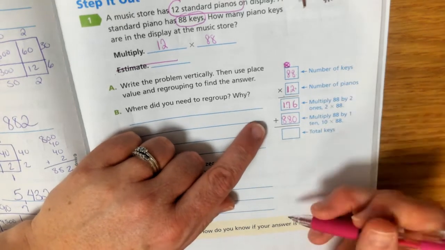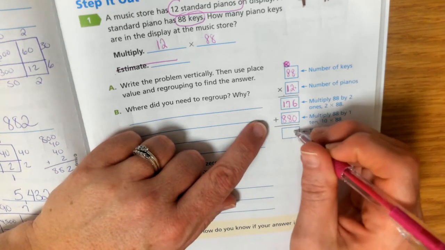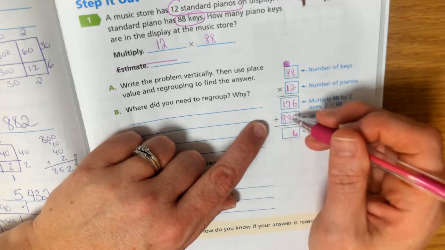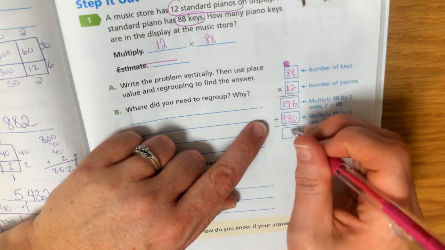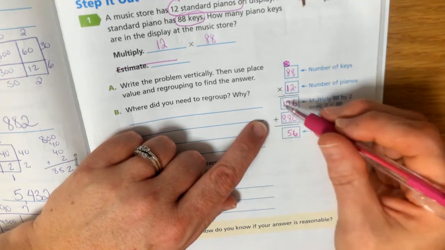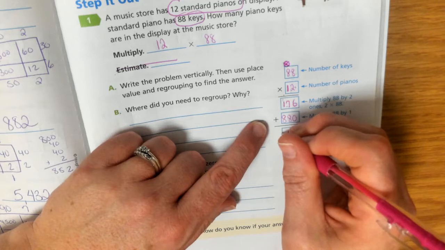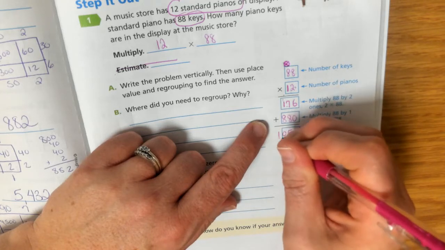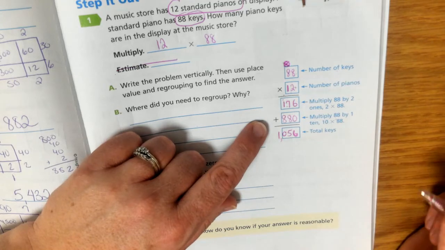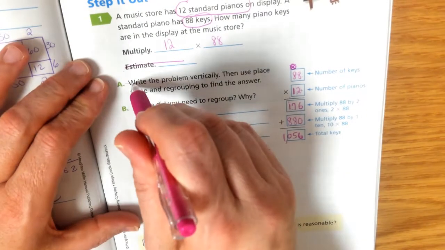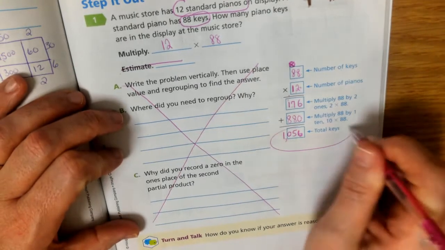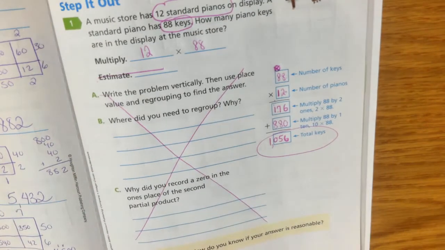So now I'm going to add them together. 6 plus 0 is 6. 7 plus 8 is 15. Just regular addition. I still have to regroup. 1 plus 1 is 2. 2 plus 8 is 10. I don't give you a very big box here to put this in. So 1,056 total keys. So we're going to get rid of that. So our answer is 1,056 total keys.